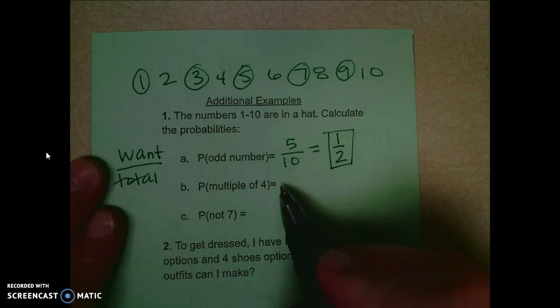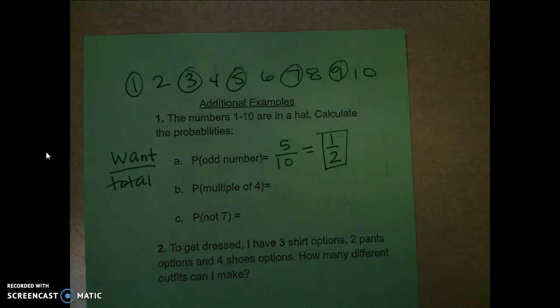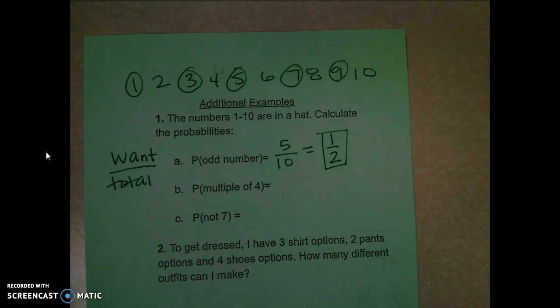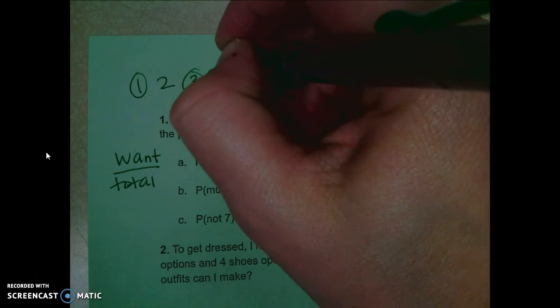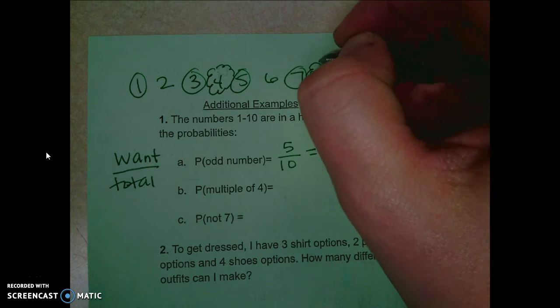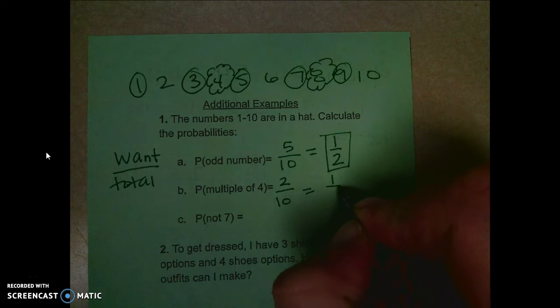Number 2, a multiple of 4. That's like when you count by 4, what you would say, or what 1 times 4 is, and 2 times 4, and so on. So the multiples of 4 would be 4 and 8. Okay, so that's 2 out of 10. That could be simplified to 1/5.